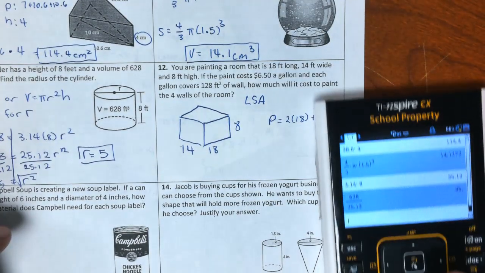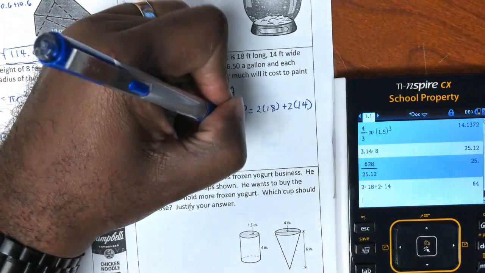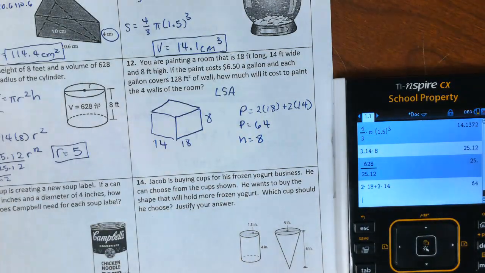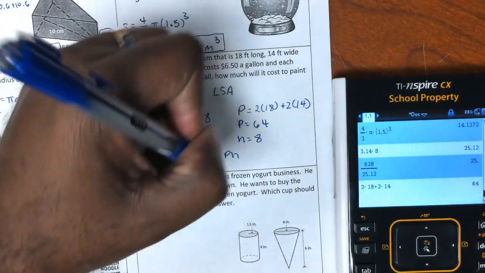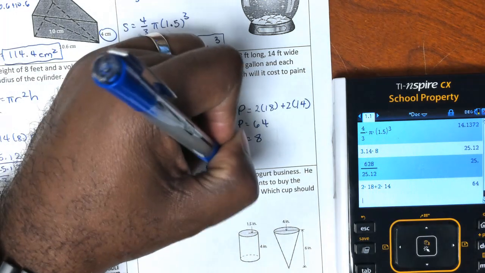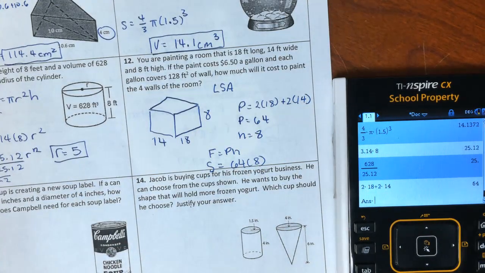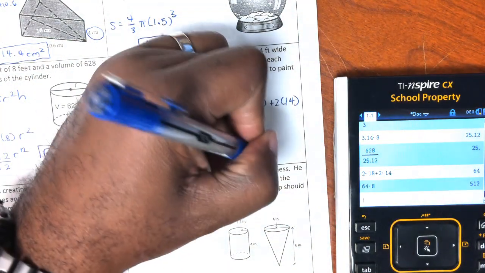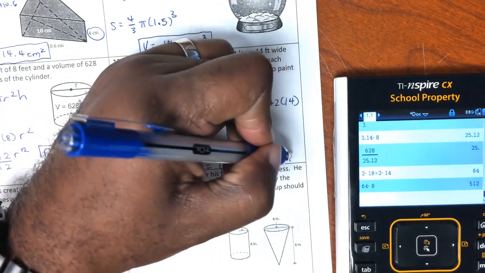Our perimeter equals 64. We know our height is 8, so our formula is Ph. Our solution would be 64 times 8, which gives us a surface area of 512 square feet.